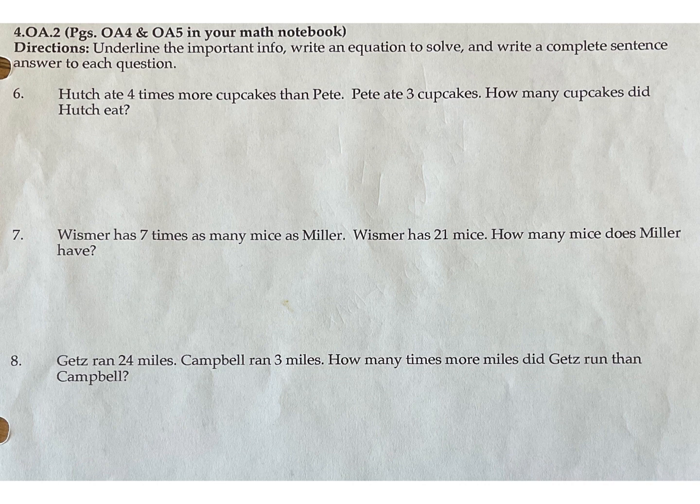The directions say to underline the important information, write an equation that has an equal sign to solve, and write a complete sentence to answer each question. Hutch ate 4 times more cupcakes than Pete. Pete ate 3 cupcakes. How many cupcakes did Hutch eat?